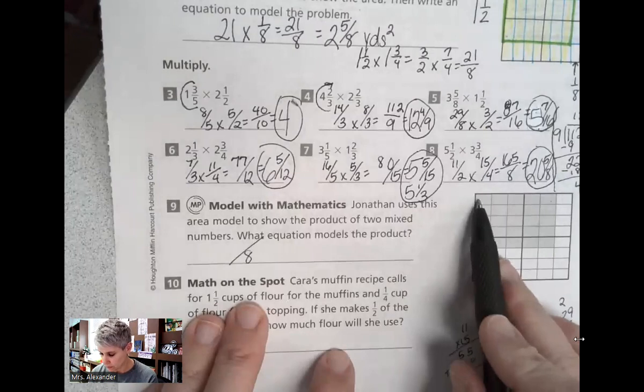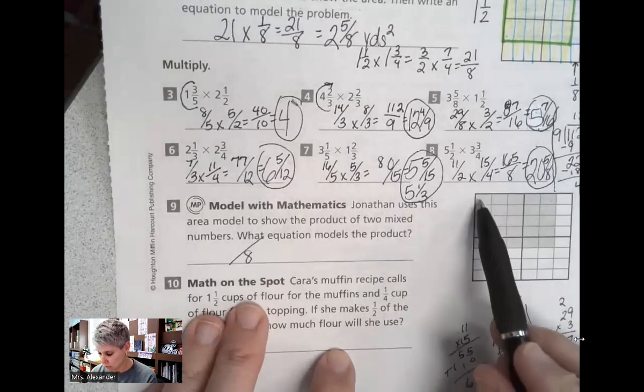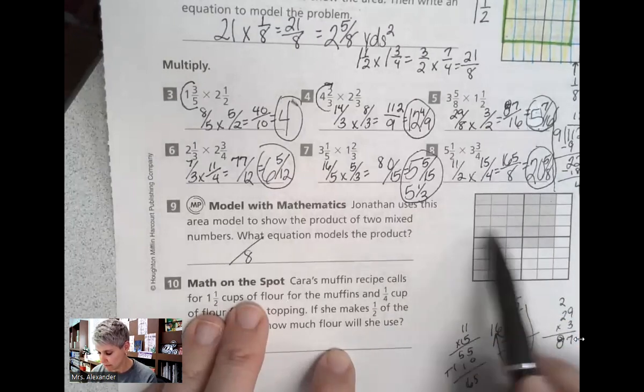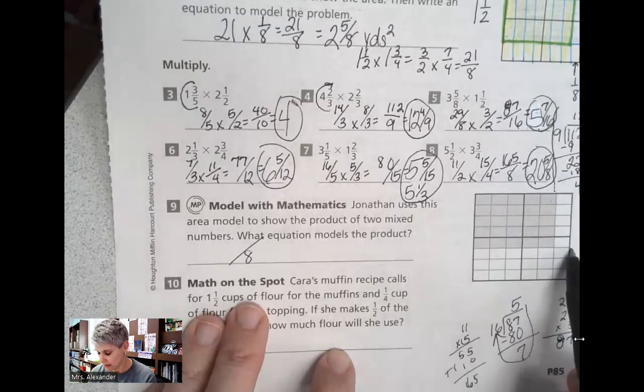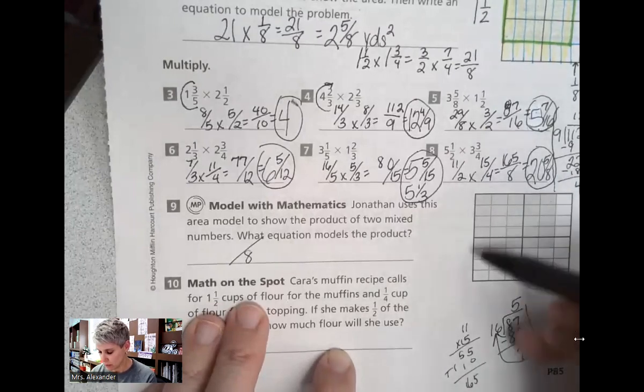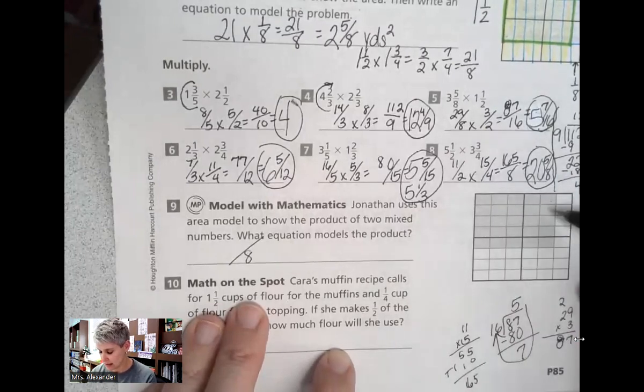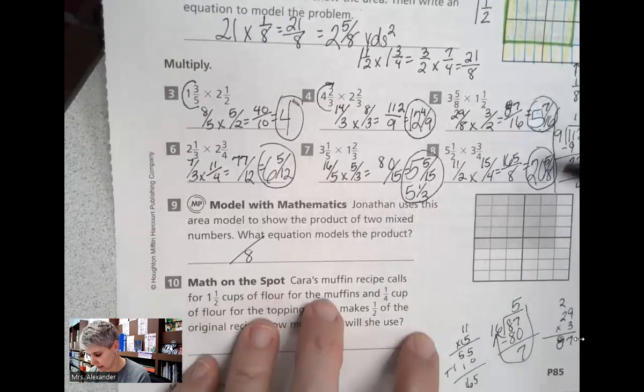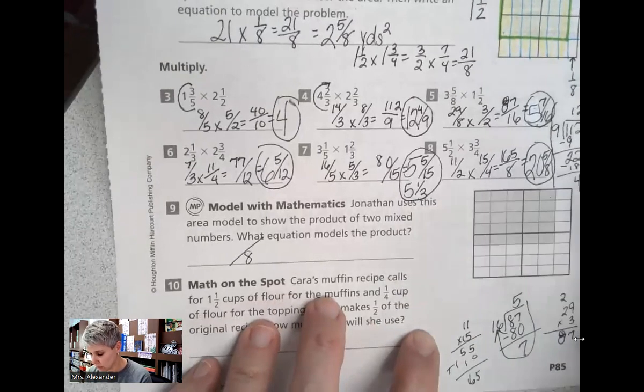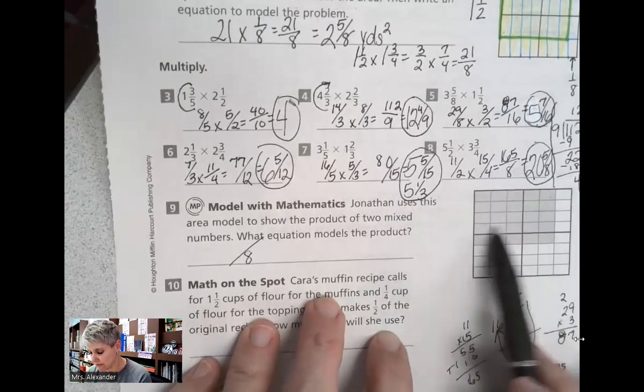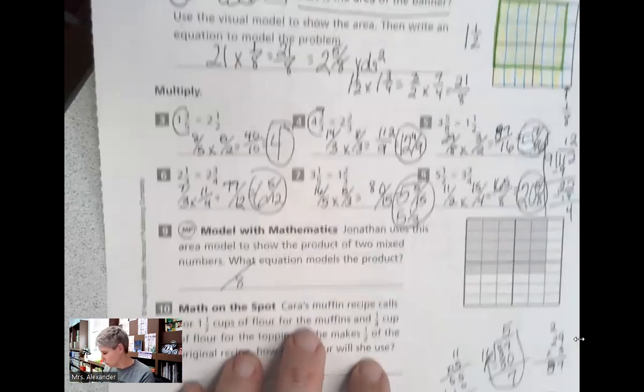So 1, 2, 3, 4, 5, 6, 7, 8. That's not going to be right because remember, if we're using these quadrants, that means I have to have 1 and how much? 1 and. So let's see. Oh, you know why? 1, 2, 3, 4. I was counting both.